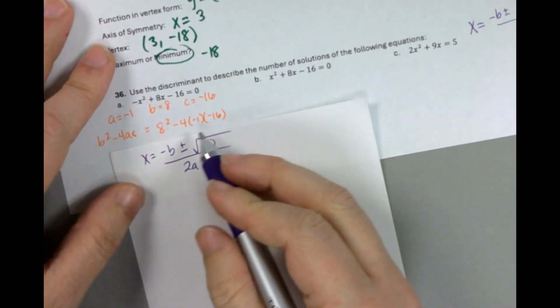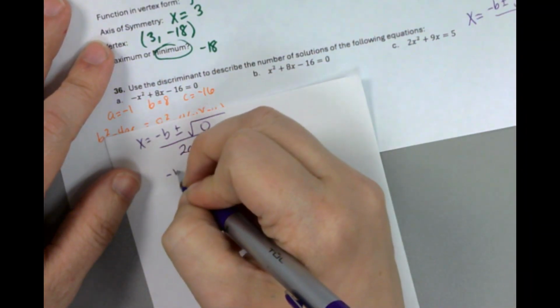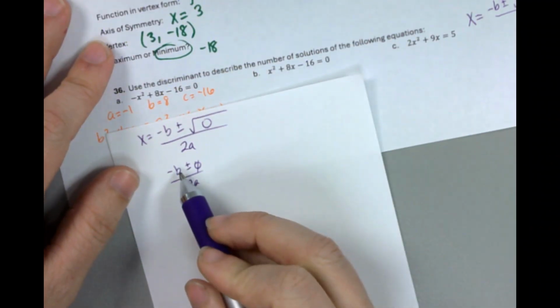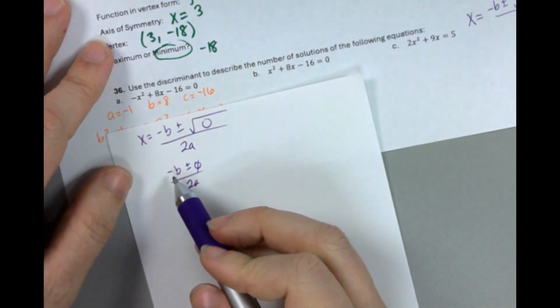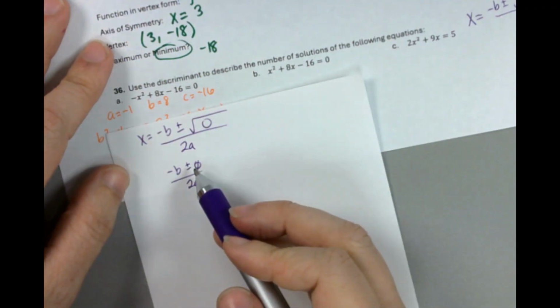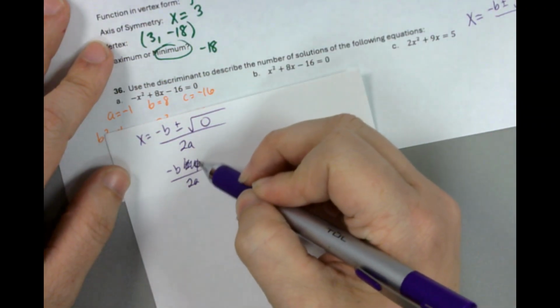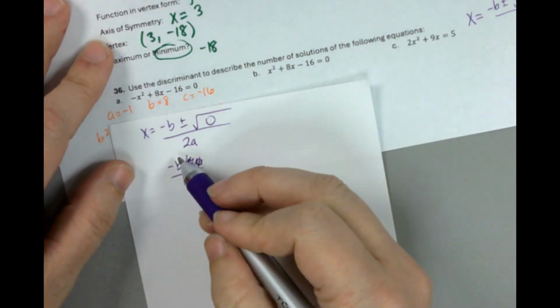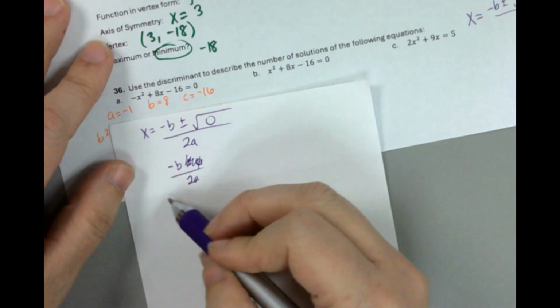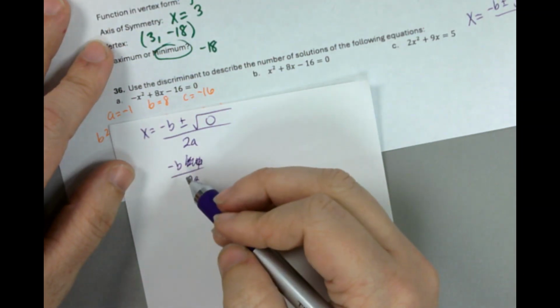Square root of 0 is just 0. So negative b plus or minus 0 over 2a. Regardless of what negative b is, if I add 0, it does nothing. If I subtract 0, it does nothing. So this doesn't even matter, which means we're not going to have a plus and minus, which also means we're only going to have one solution.